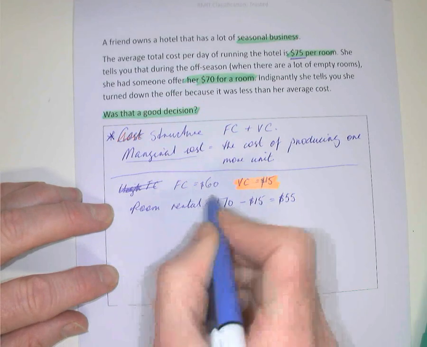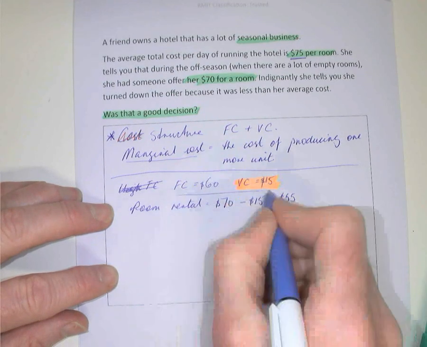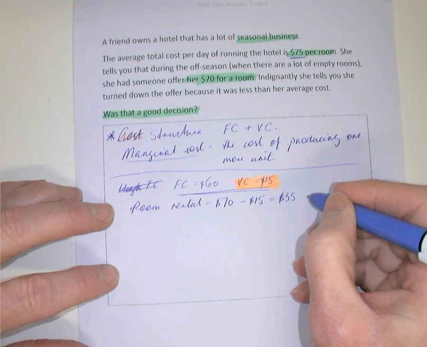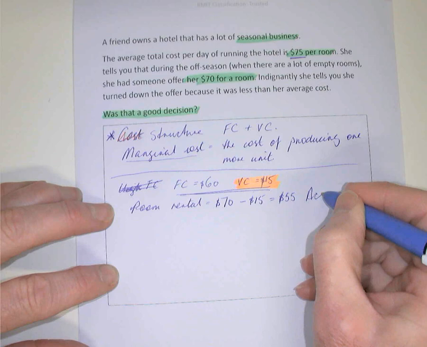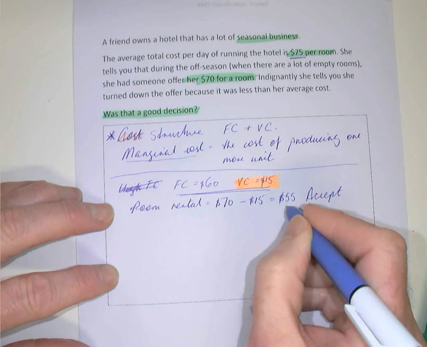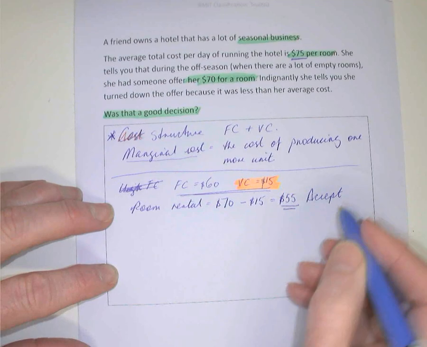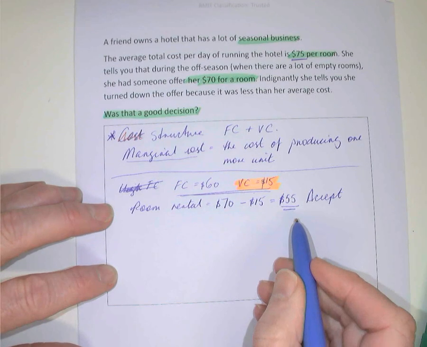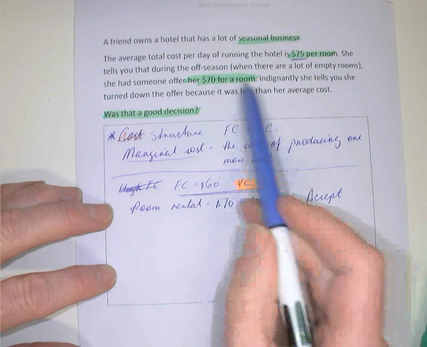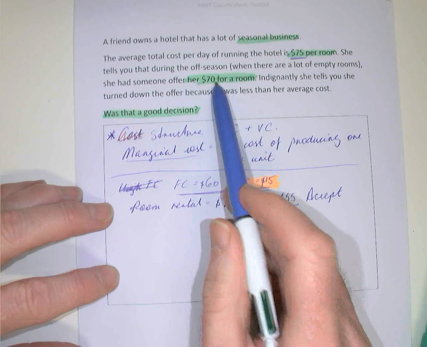Now, if this was my cost structure, she should accept, because we've got $55 profit that we're making on the one room from the $70 offer.